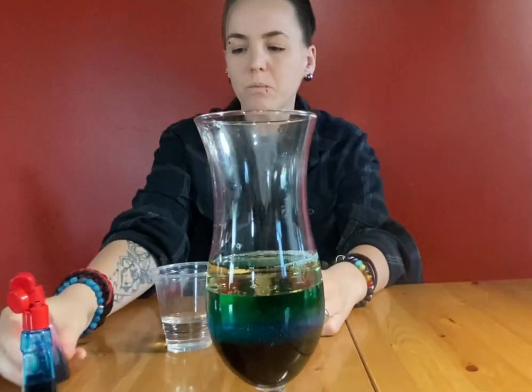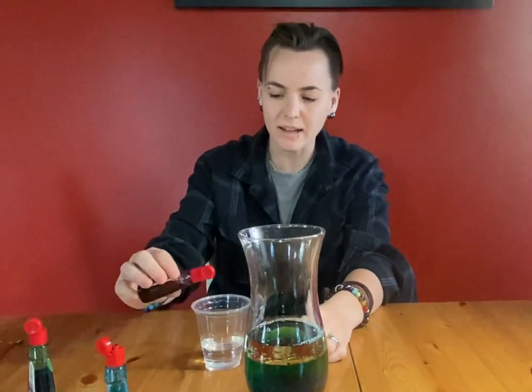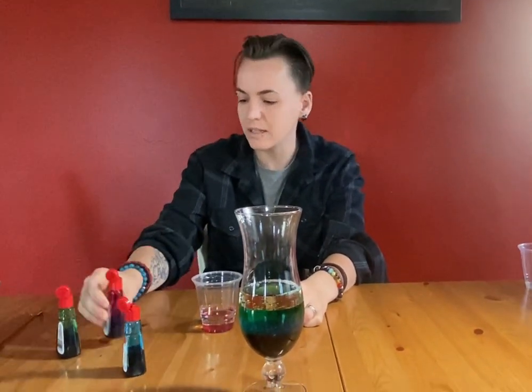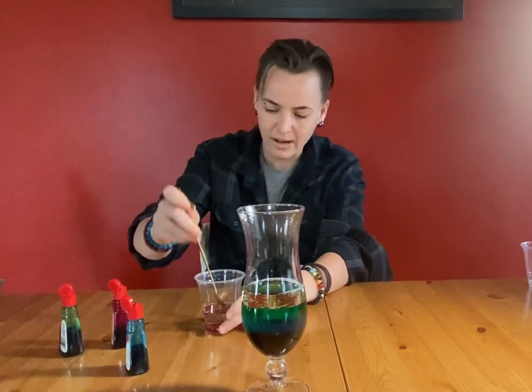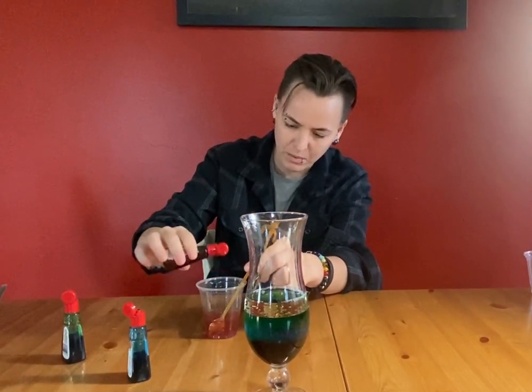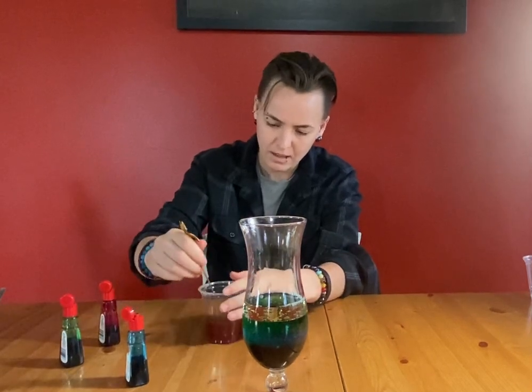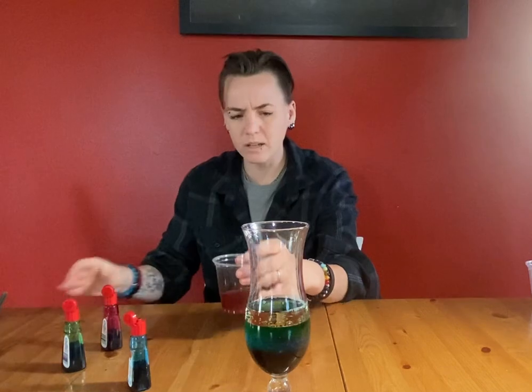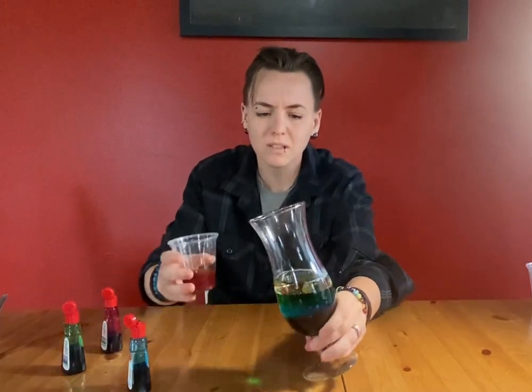And the last one is rubbing alcohol. So this is what's actually used in hand sanitizer to sanitize things. So we're gonna add a few drops of red food coloring to this, and then we're gonna stir it up. We maybe want a little bit more red than that, a little more pink. So there we go. We have our red food coloring.